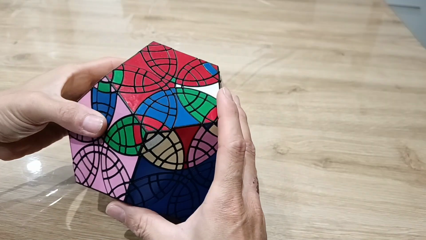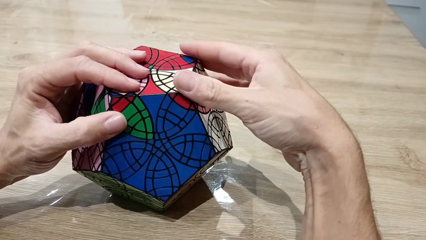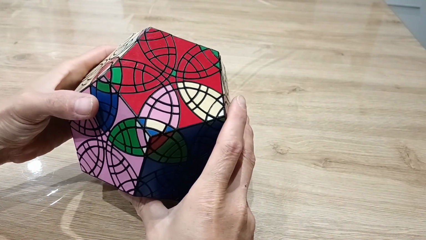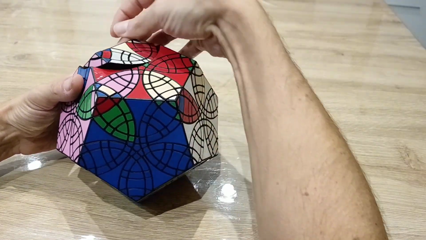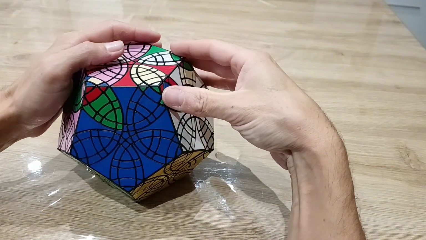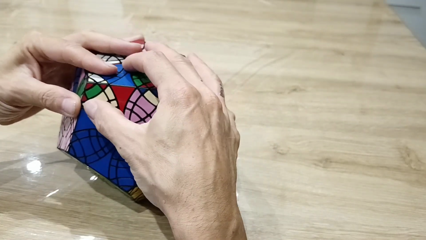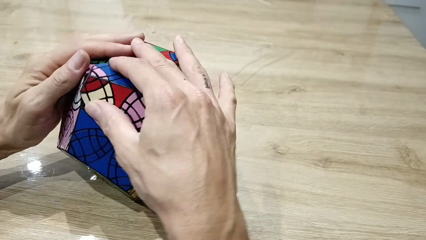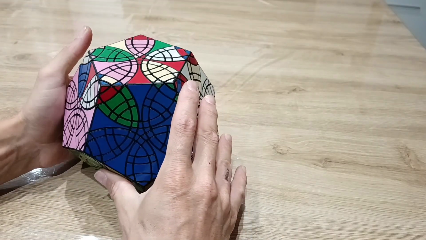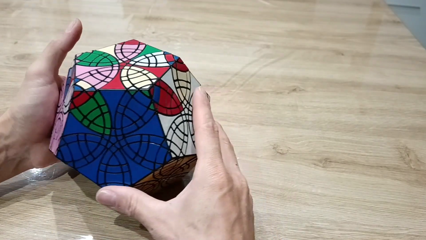So the part is now in, but it's wrong. I have to do another clockwise rotation. Committed an error. Okay. So now we have the blue in blue, the yellow in yellow, and the white will be here.